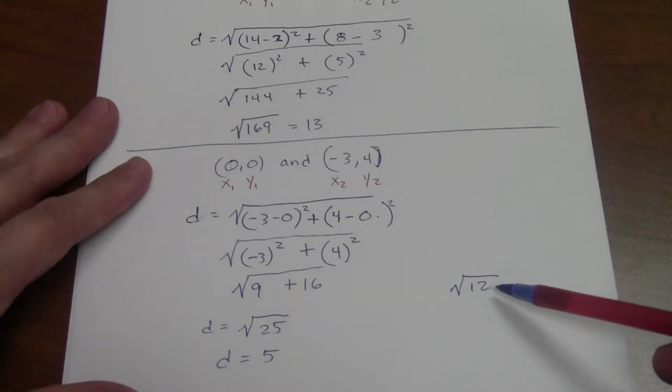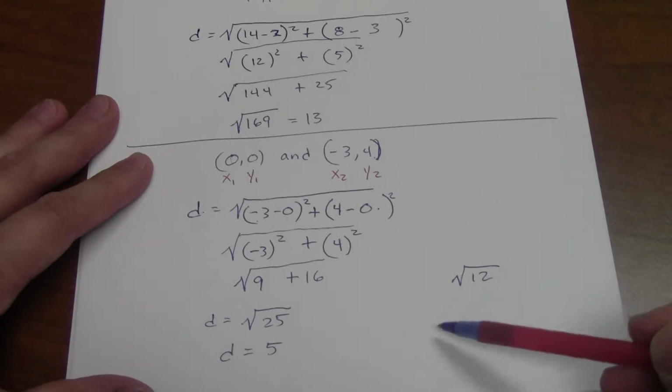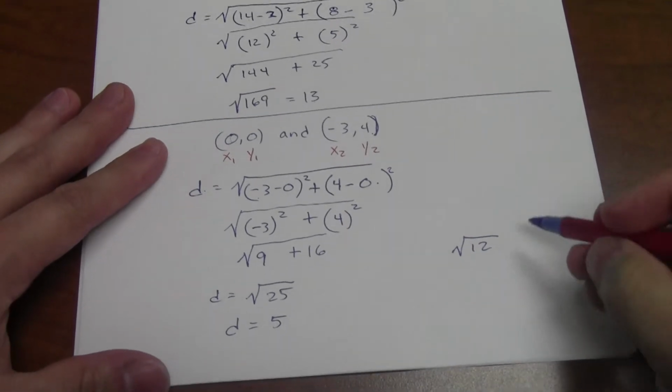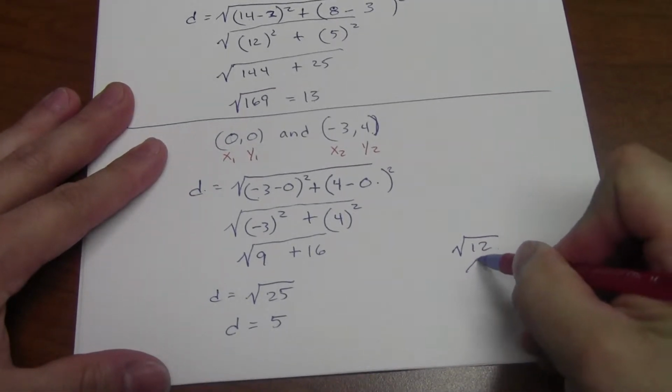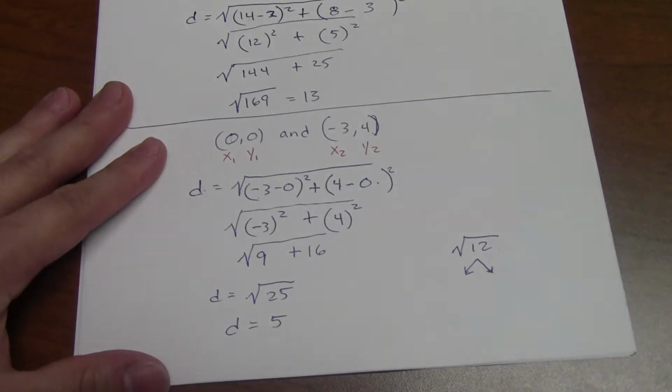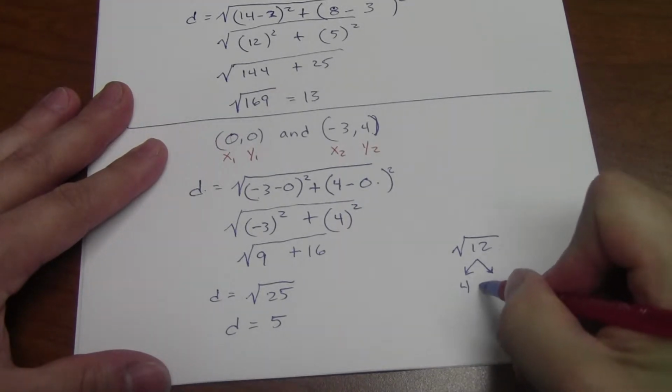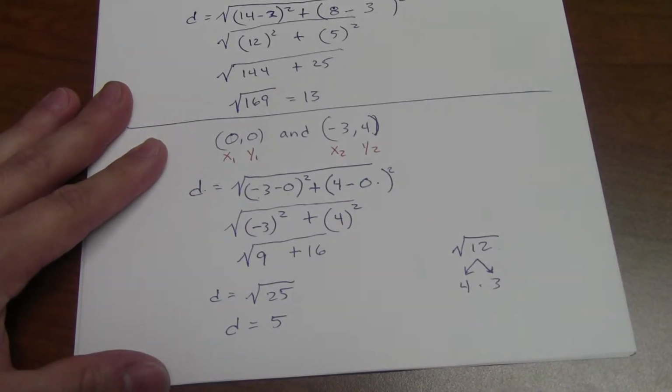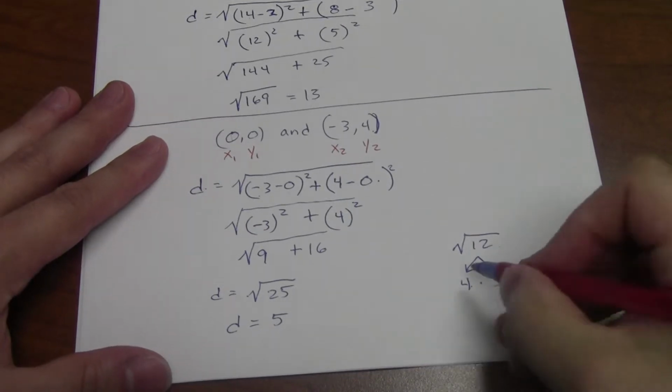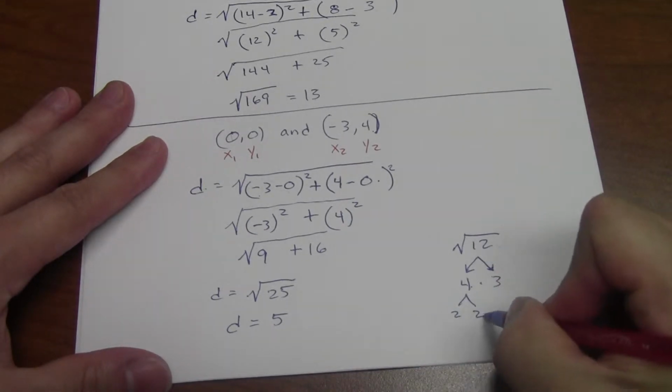So in this case, to get the answer, you can break this down a little bit. The easiest way for me to do it, I just say, okay, what is 12? What two numbers make 12? If I go 4 times 3, that equals 12. And I can break this 4 down even further. I can make that a 2 times 2.